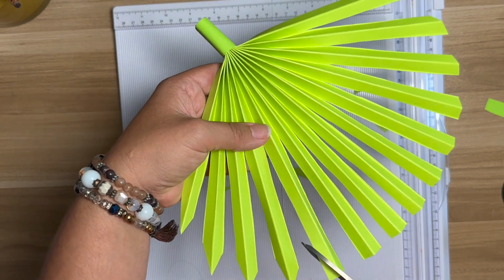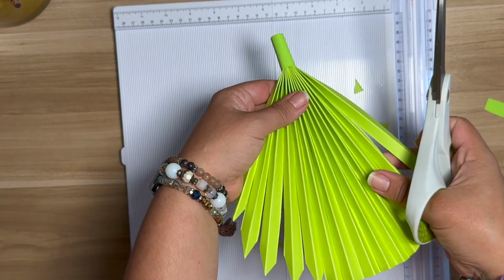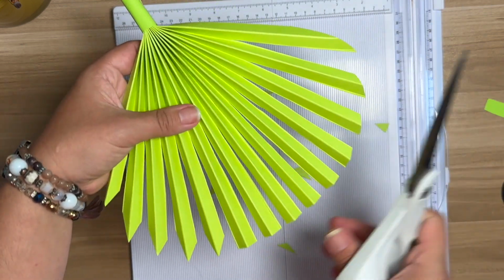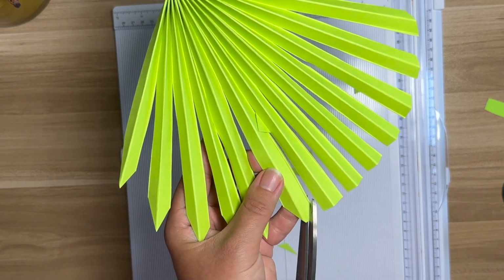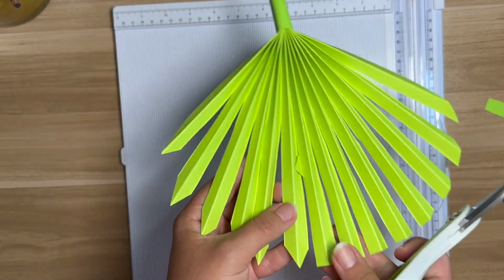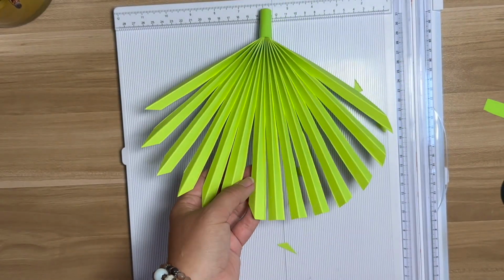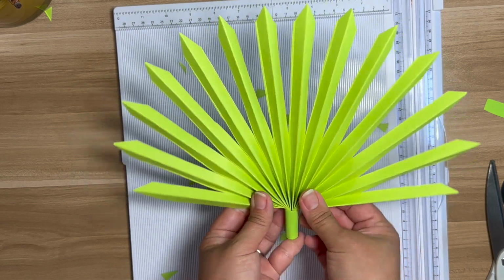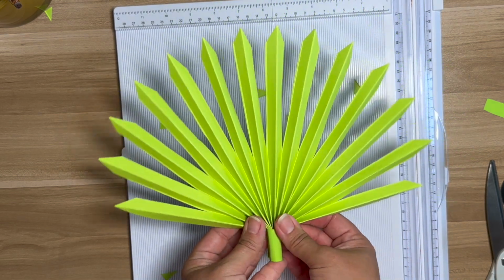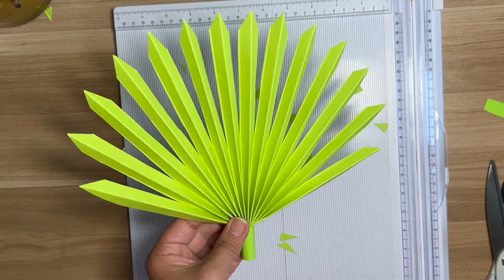And spreading it open helps you better to cut, because if they're too tightly closed like that, I find it not that easy to cut these little tips. And that's it, you guys. So let me finish this up and I'll be right back. Okay, so they're all cut, and then just spread them open, and voila, there's the second style palm.